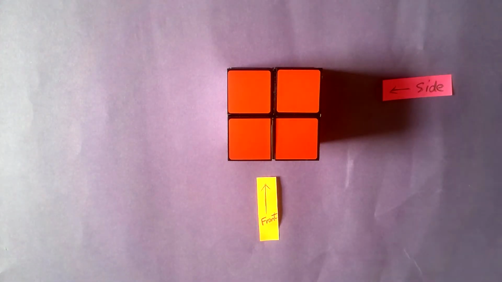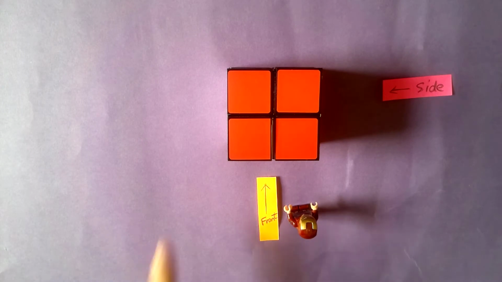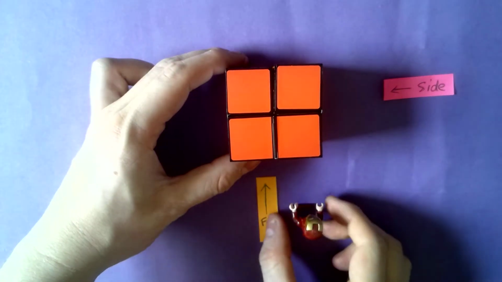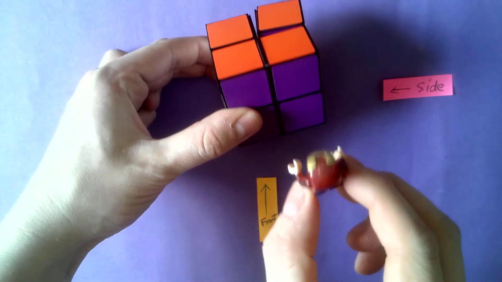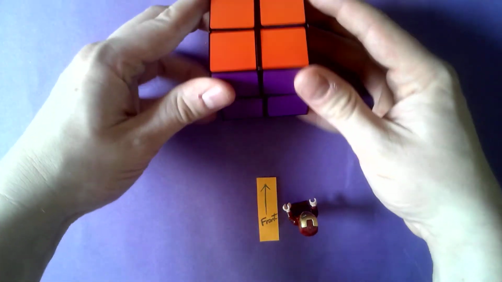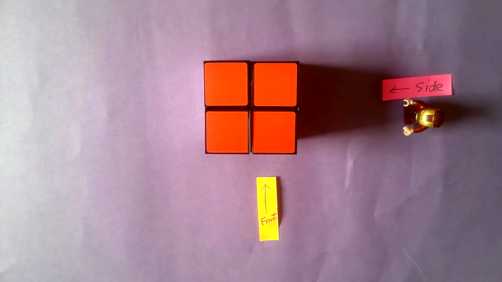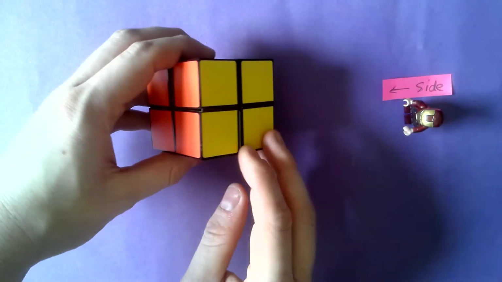Now I like to say when I'm in lessons that if we were a very small person looking at this object, say this Lego man, I'd be looking this way at the image. So look, he's looking at it like this, meaning that he can see a square as well. And then if he was moving to the side, he would also be able to see a square.